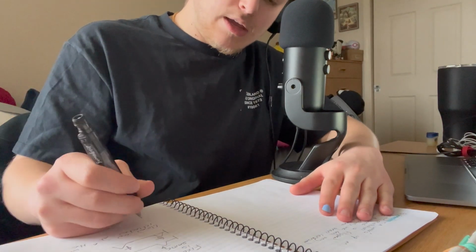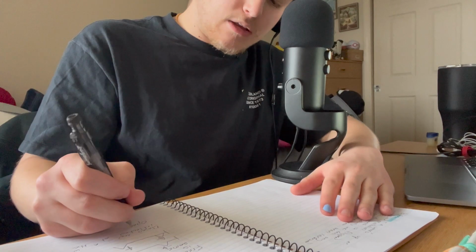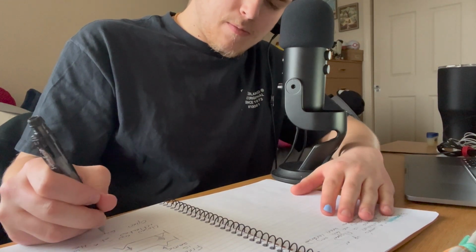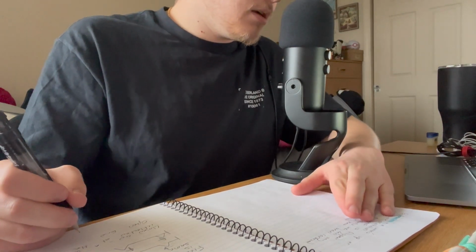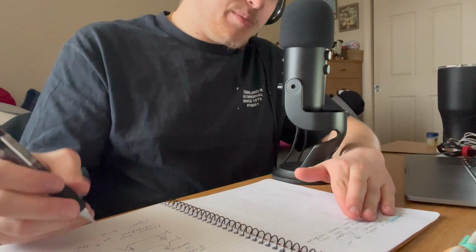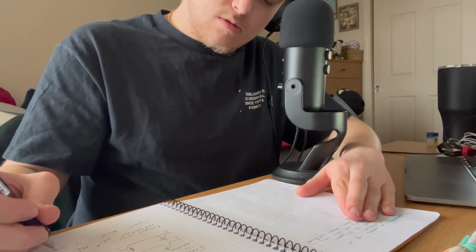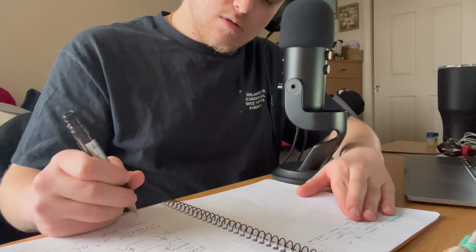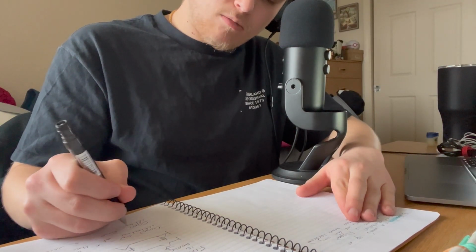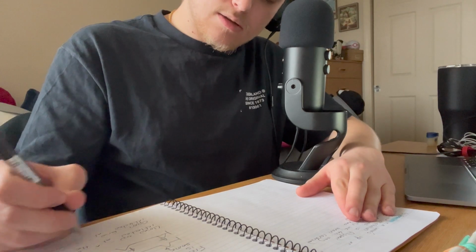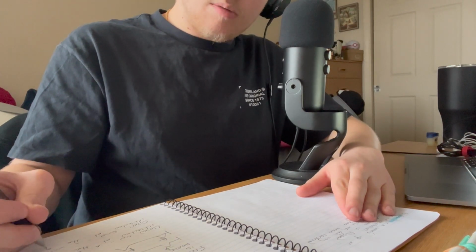And in an open end, a wave is reflected at the opposite polarity. So kind of the same as fixed end, free end.